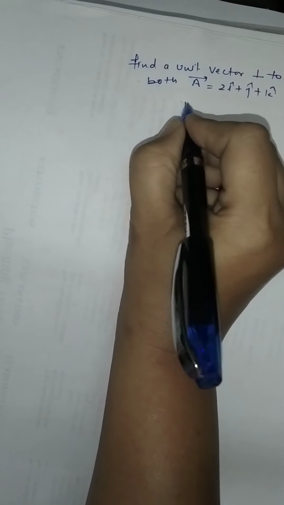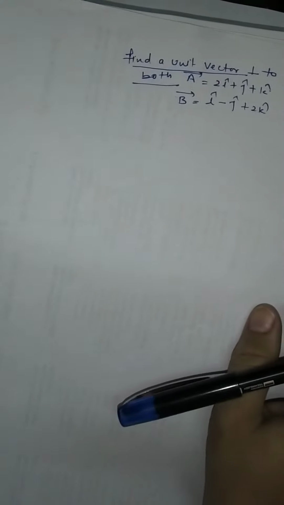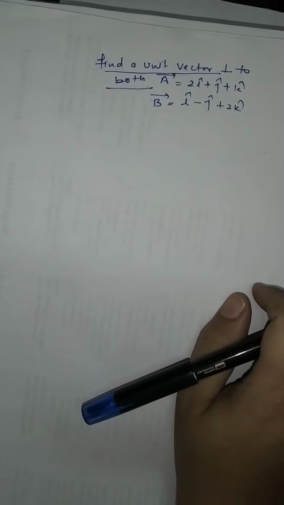Now the next: find a unit vector perpendicular to both A equal to 2i cap plus j cap plus k cap, and B equal to i cap minus j cap plus 2k cap. You have to find a unit vector perpendicular to both of these vectors. You have to find out a vector which is perpendicular to both of these.